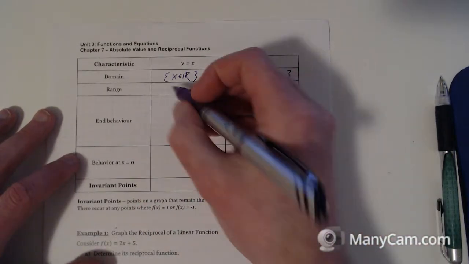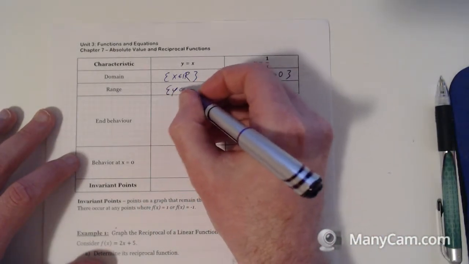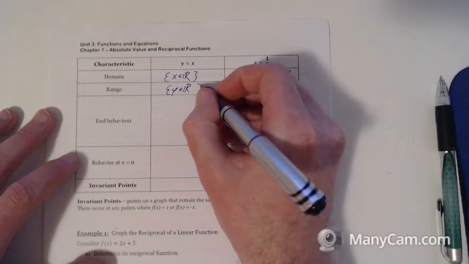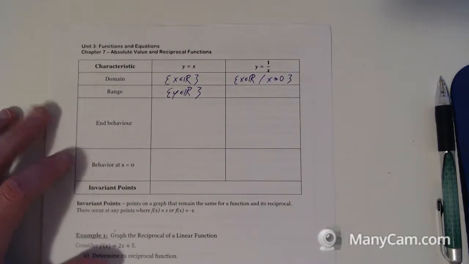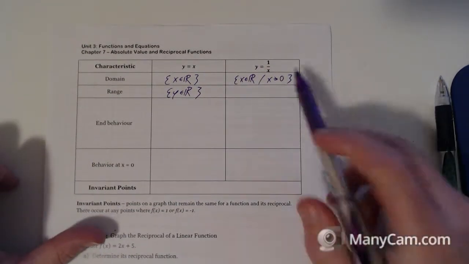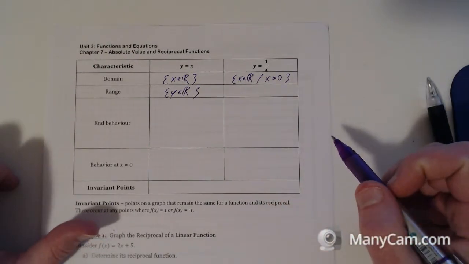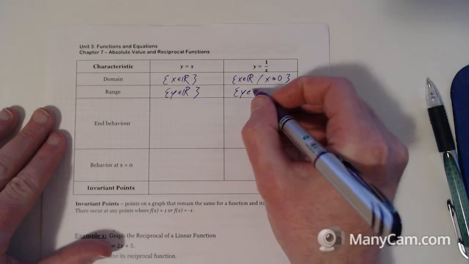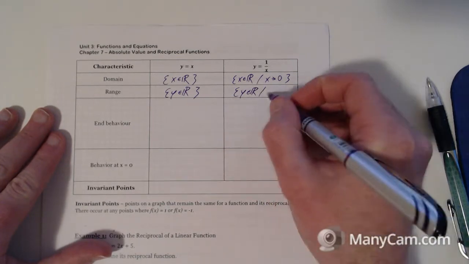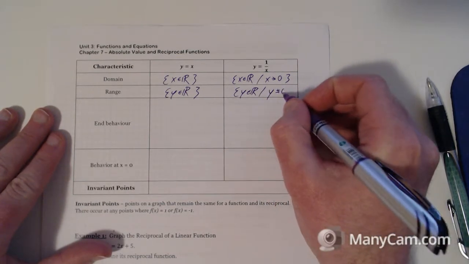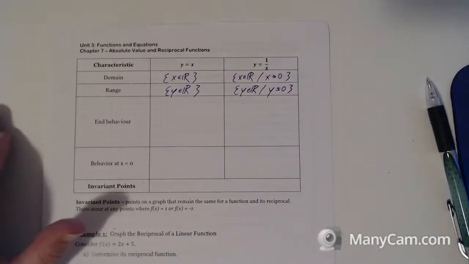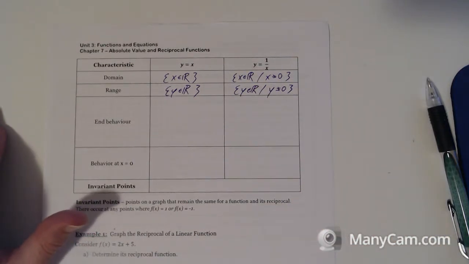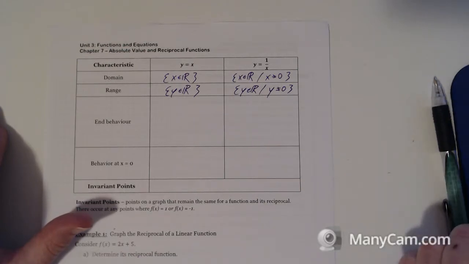Range, y equals x, all y's. There's nothing wrong with the range. It can give you every possible answer. What about our rational function? Can it give you every possible answer? Well, they're all real numbers, so long as y is never 0. It can never give you the answer of 0. That's the only thing it's never allowed to be. It will shoot up forever and down forever.